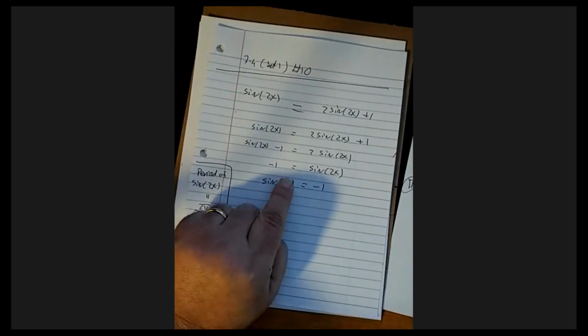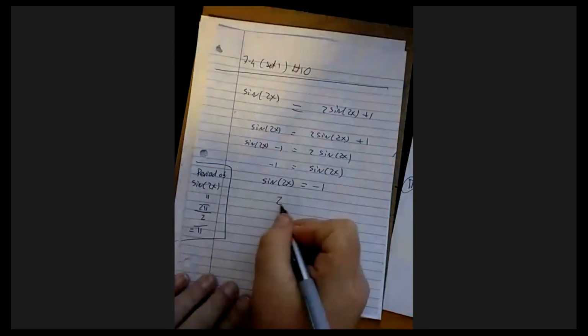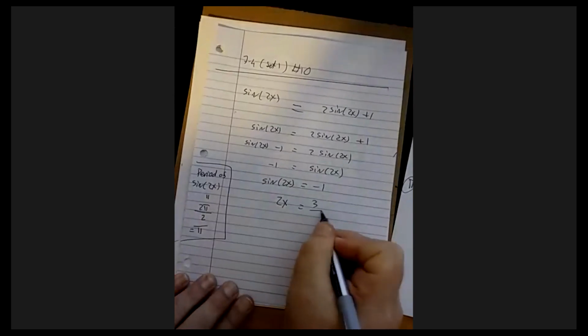On your unit circle then, aren't you looking for a y-coordinate of -1? What kind of angle then does that work for? Because there's only one of them. Typically there's two, but in this case there's only one. There's only one place where the sine function is equal to -1: 3 pi over 2, 270 degrees. So we are looking at 3 pi over 2.